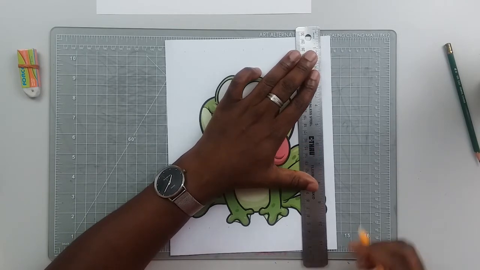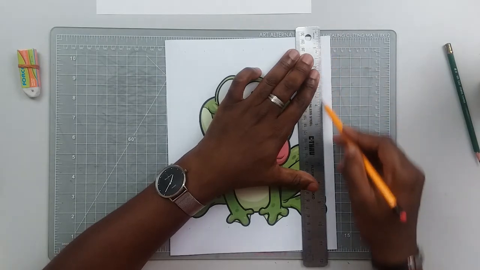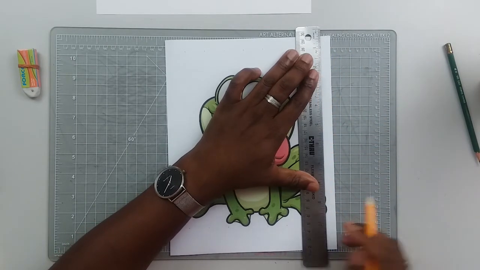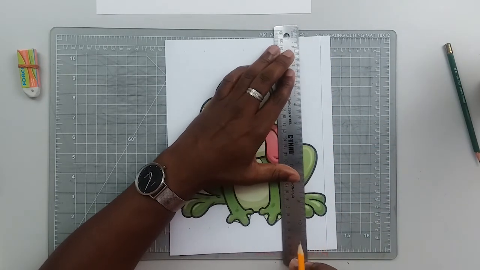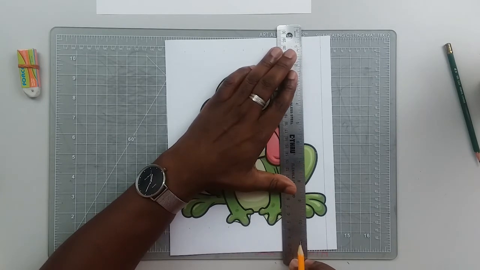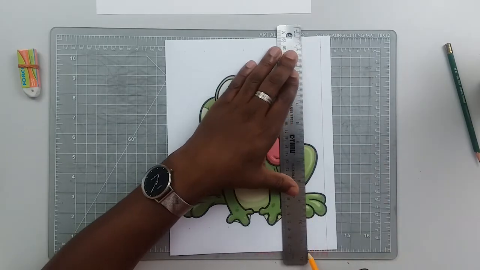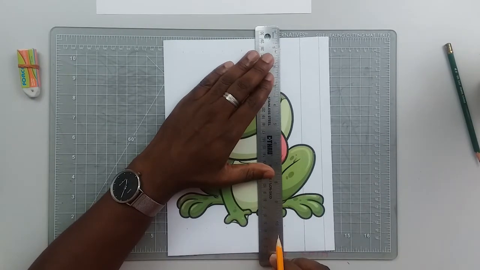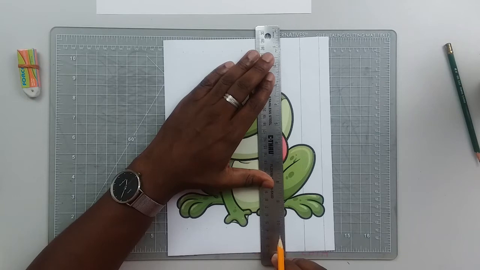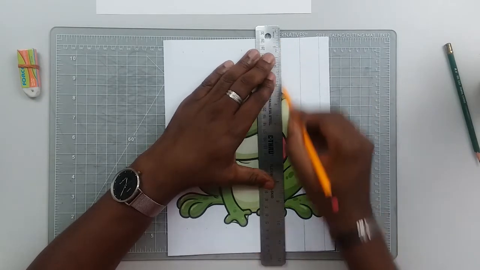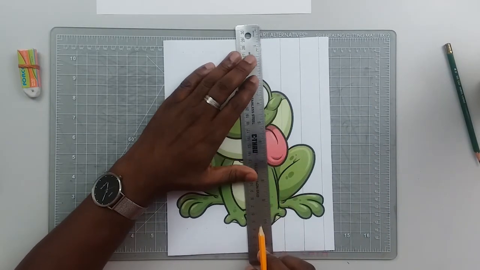Now with this one you're able to go as bright as you want to, since this is your reference drawing, so you can go as bright with your lines as you want to, just bright enough for you to see exactly what is happening. So I'm drawing my lines through the points that I made earlier.